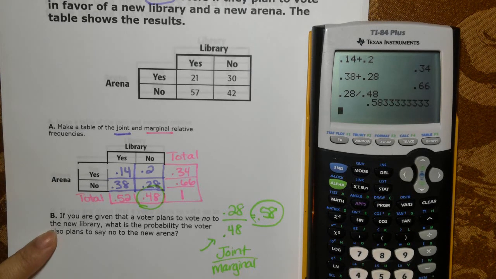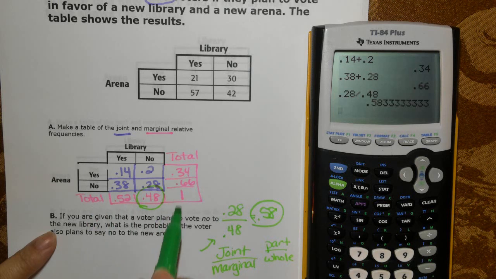If you can't really remember that, think about just a general fraction. It's a part over the whole. So if marginals are totals, okay, think of those as the whole, and the part is our joint.